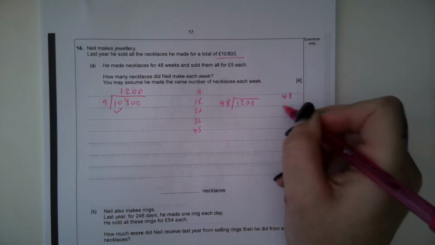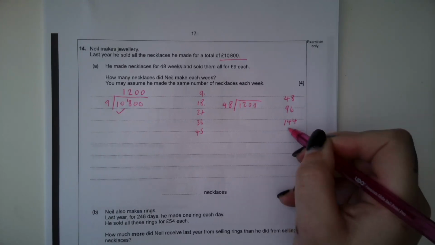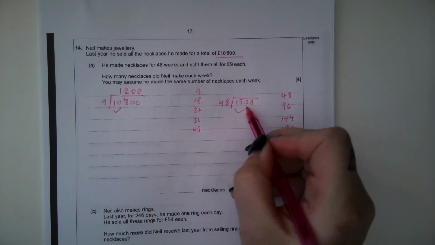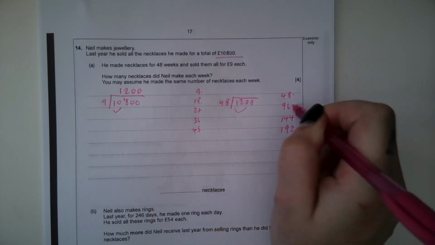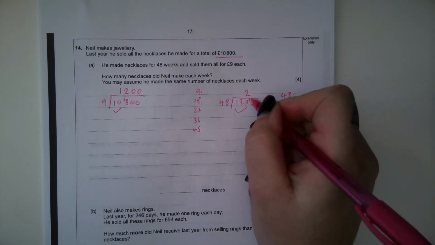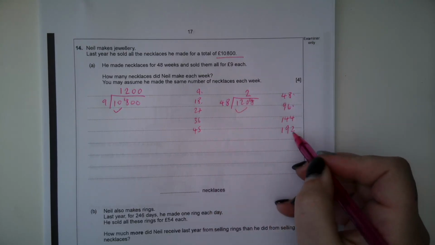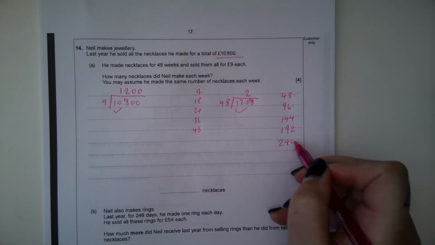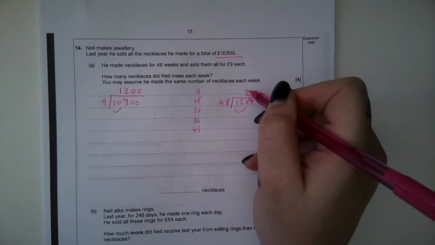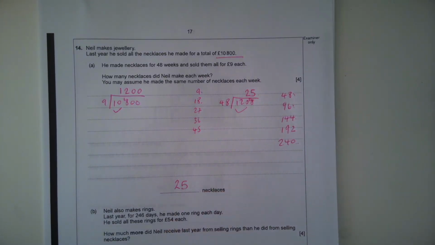So we've got 48, 96, 144, 192. Okay, so 48 into 120, 1, 2. And the remainder from 96 to 120 is 24. And then we're doing 48 into 240. So I'm going to add another 48 on here, which is 240. So 1, 2, 3, 4, 5. So he made 25 necklaces a week.